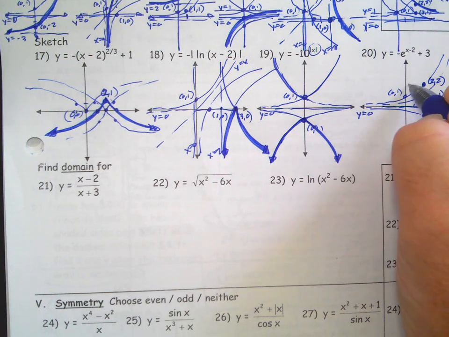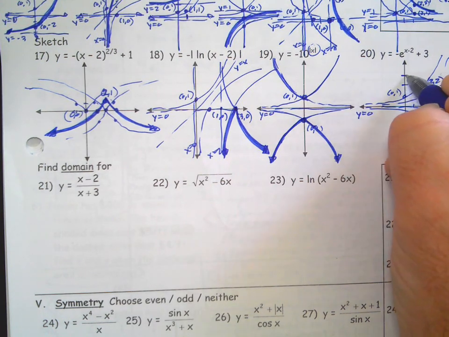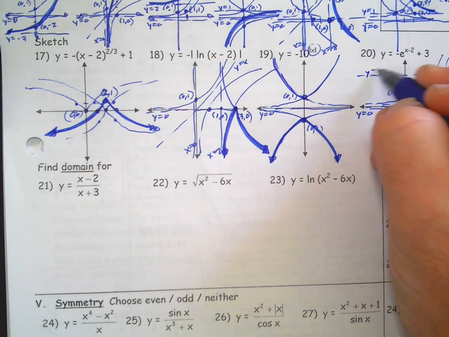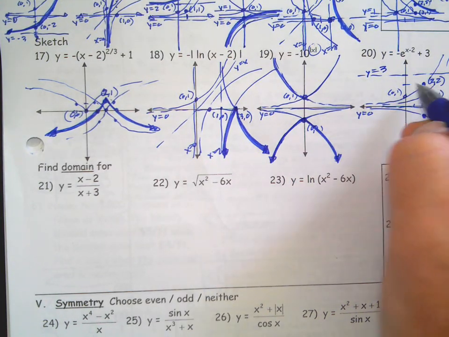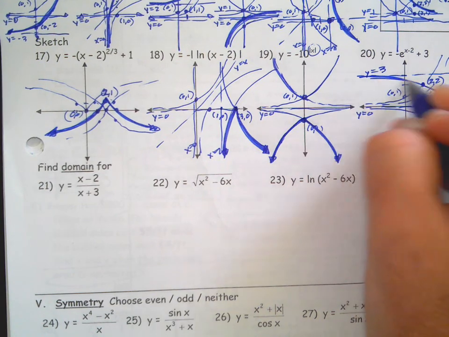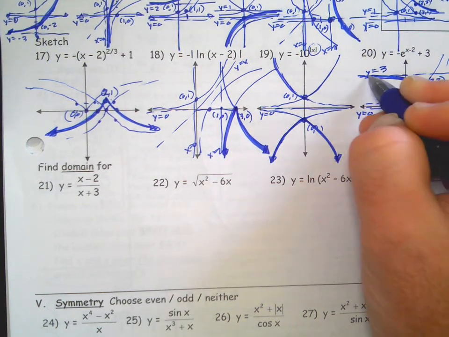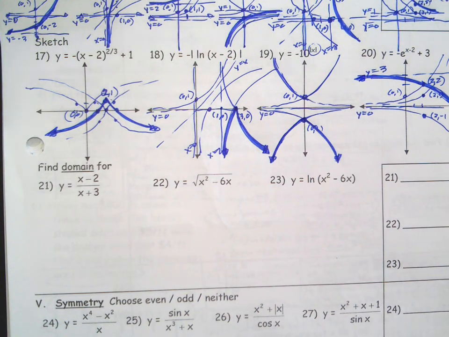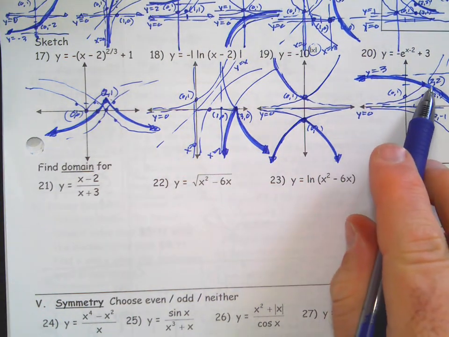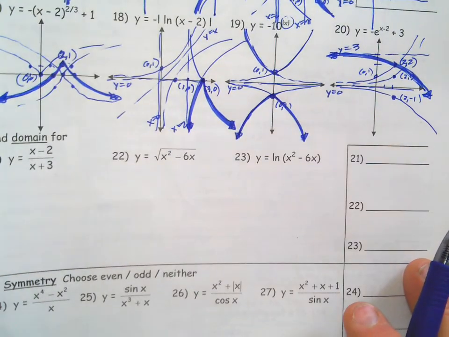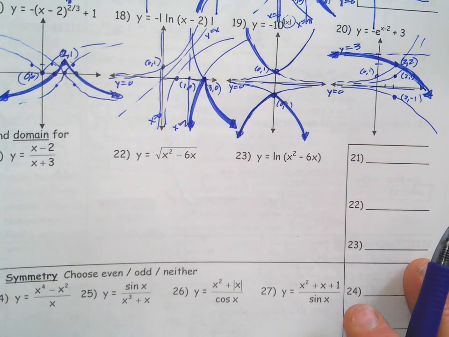So, including the asymptote. So we're at y equals 3, and then the graph looks like this. Okay, so there you go. And that point is the point I want you to keep track of. And the asymptote should be labeled. And I should see the work leading up to it.